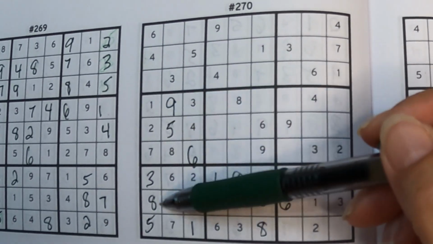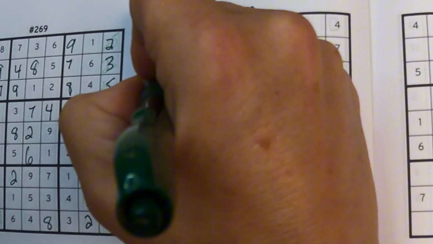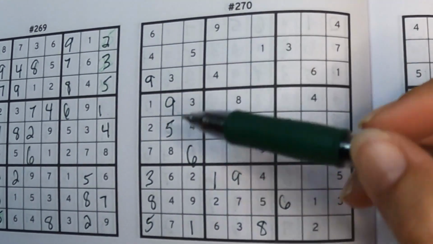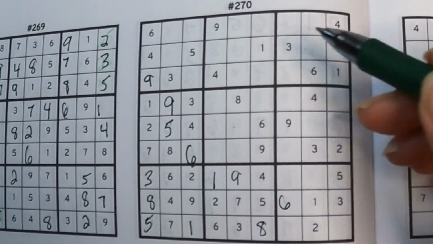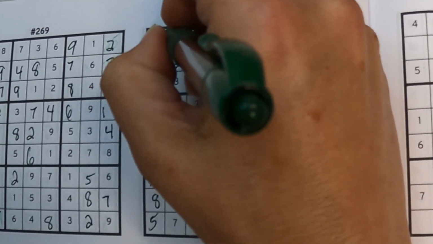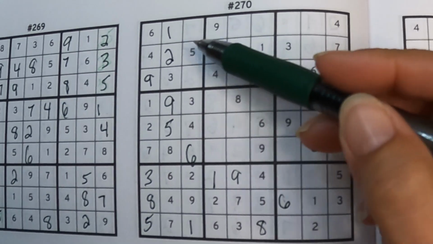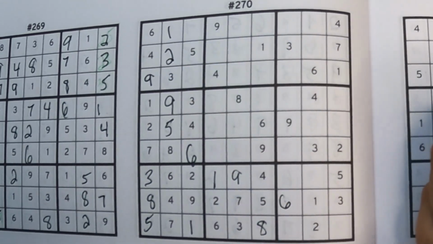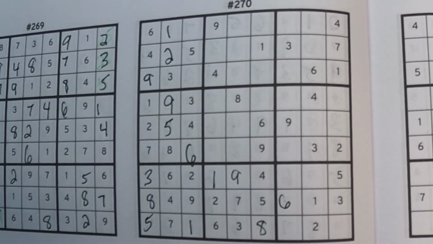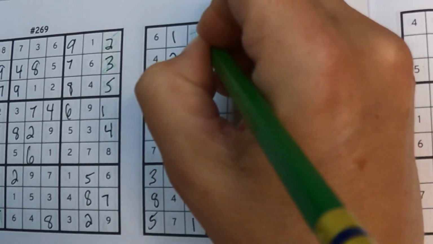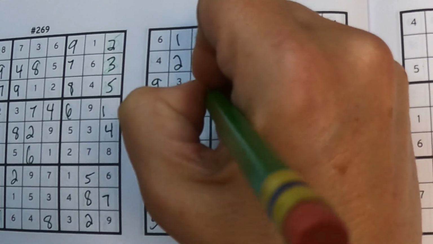For this column now, we're missing a 9. For this column, we're missing 1 and 2. We've got a 1 here, so 2, 1. For this box now, we're missing 7 and 8, and I don't see any help. So 7, 8.